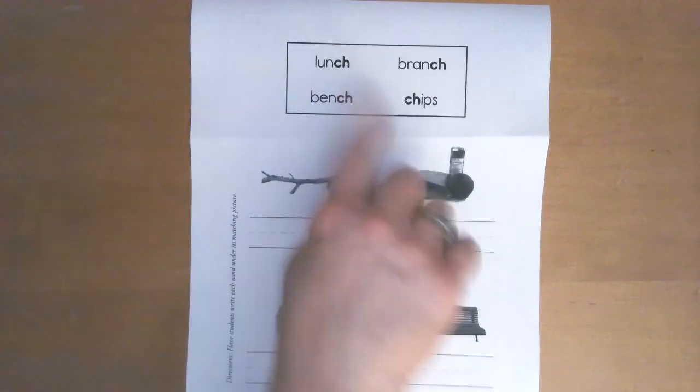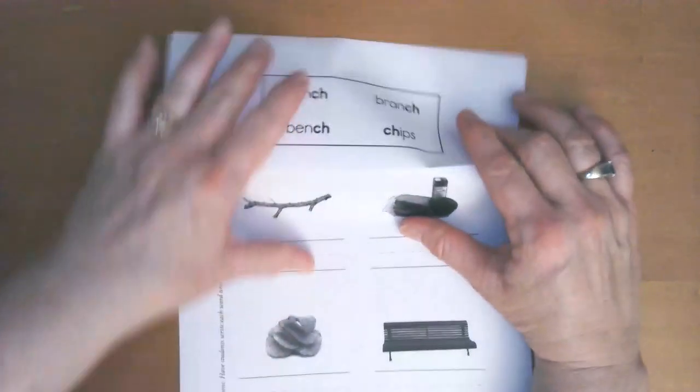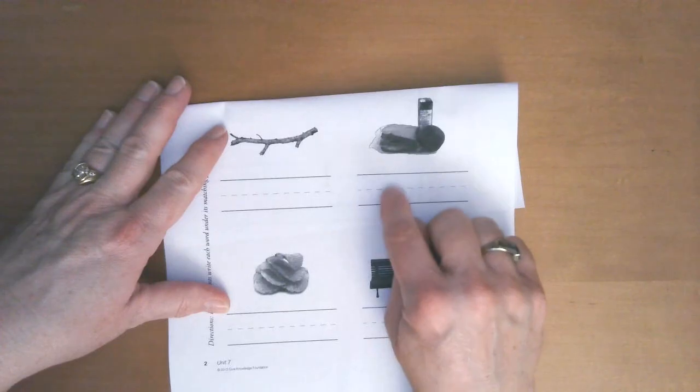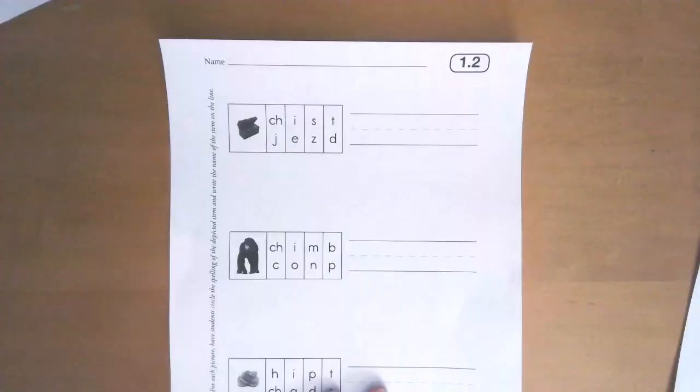Then they have like a word bank where they can read the words. I would fold it, have them read a word, lunch, find out where it is, and say the sounds as they write it. L, ch. And then unfold it and then cross it out and do the next.